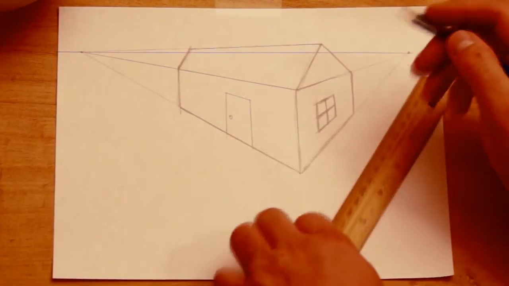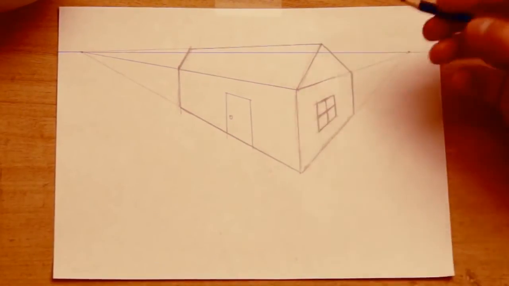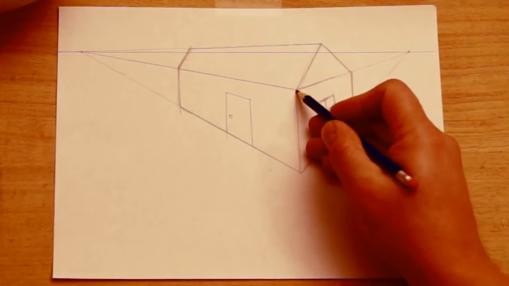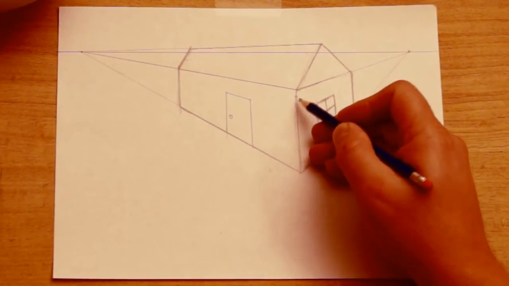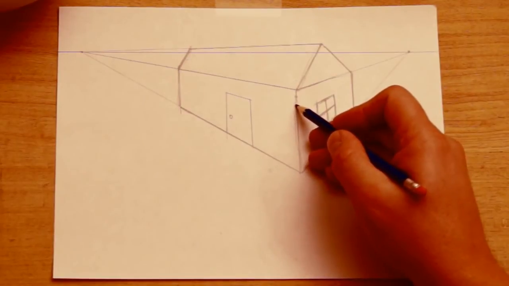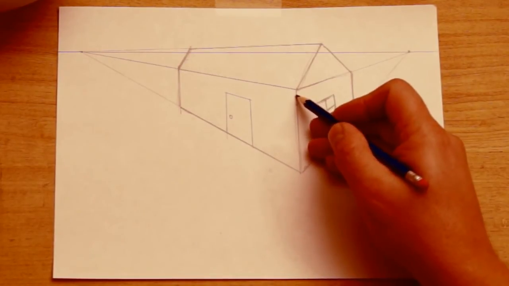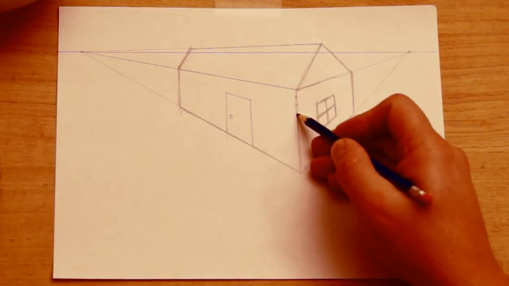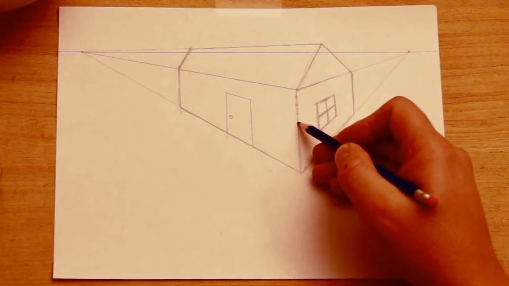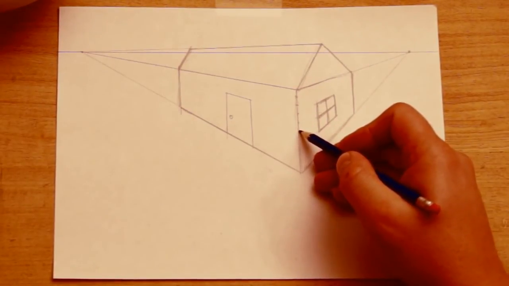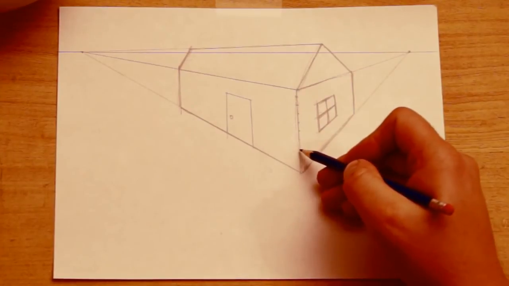I can go down the corner. Actually, this is probably the best way to do this, is figure out how far you want. I'm going to make this like, it could be siding or it could be like a log cabin, but I'm going to figure out how wide each of these boards should be, and just draw a little mark here. And then I can use that from both directions to make my lines using the vanishing points.